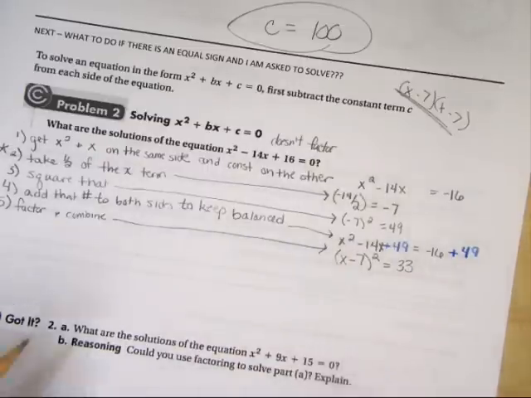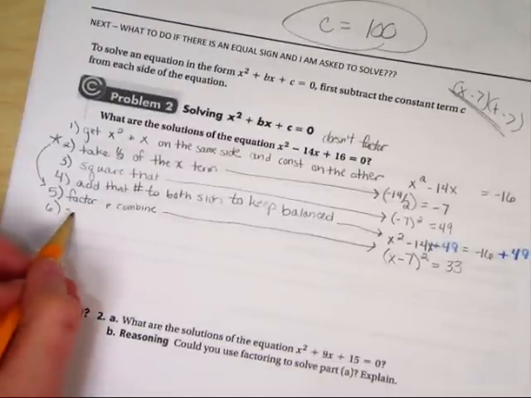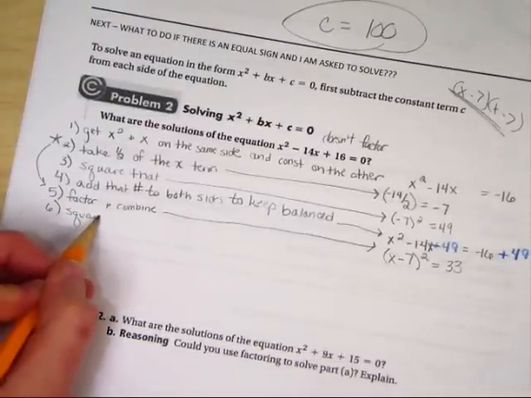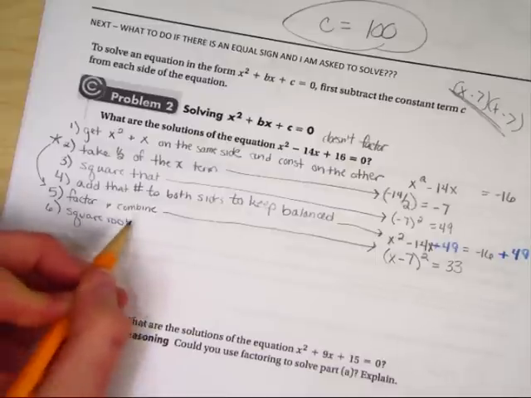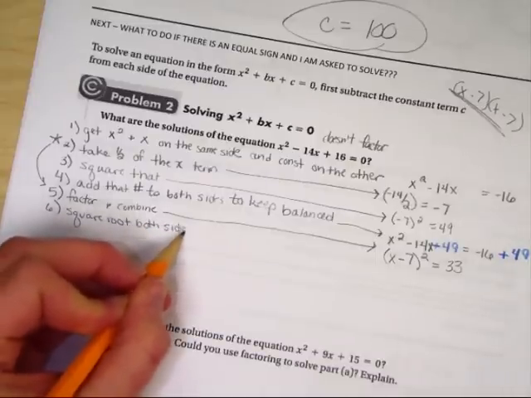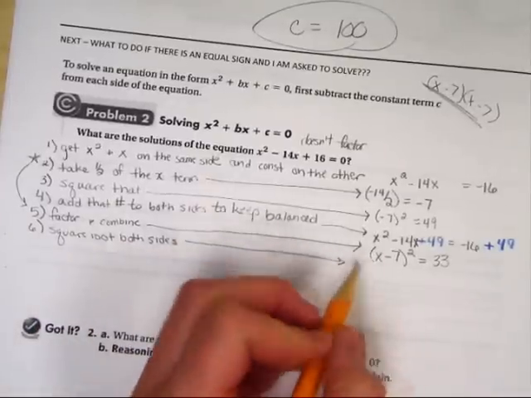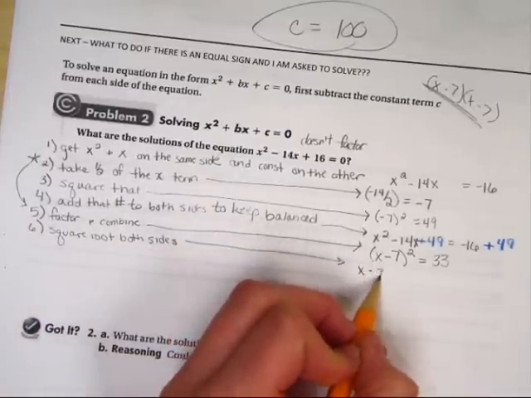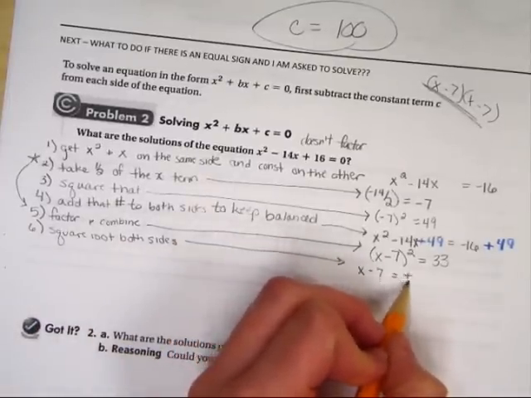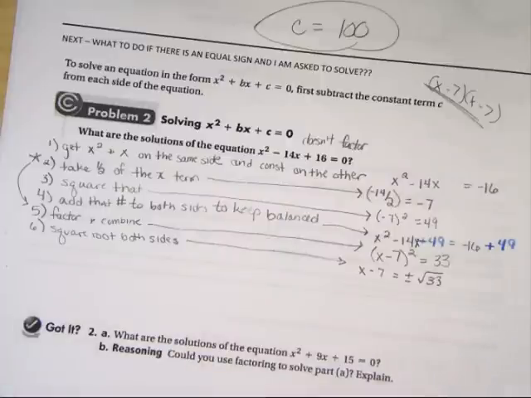Okay, step 6. Step 6 is to square root both sides. So if I square root this side, I get x minus 7. If I square root 33, I get plus or minus the square root of 33, because there really is no perfect square root in 33, so I stop there.